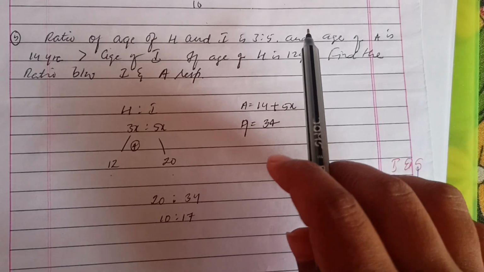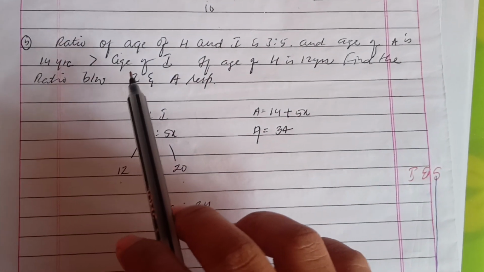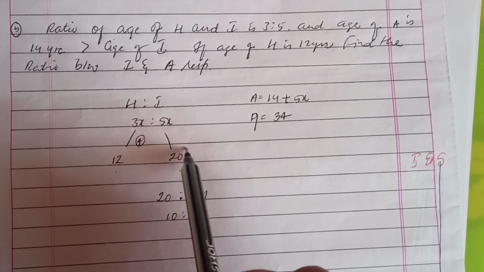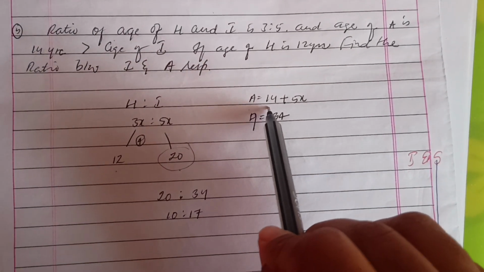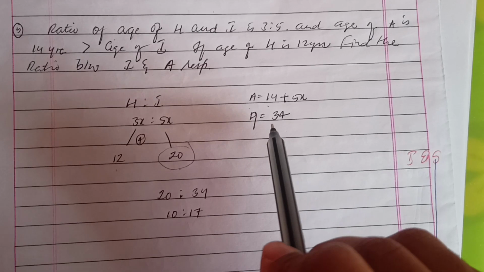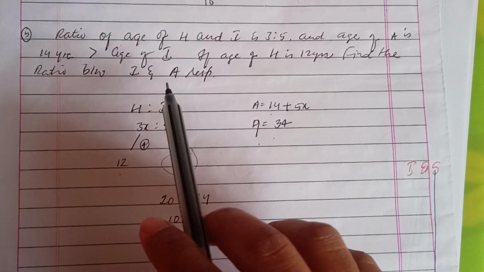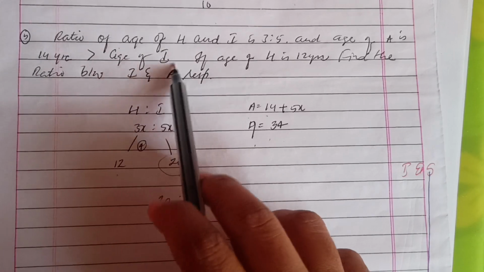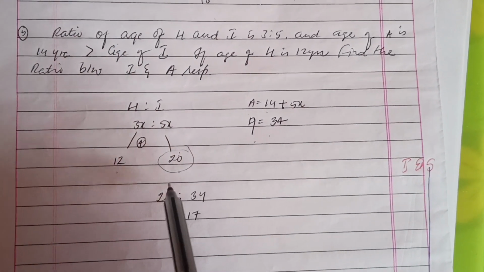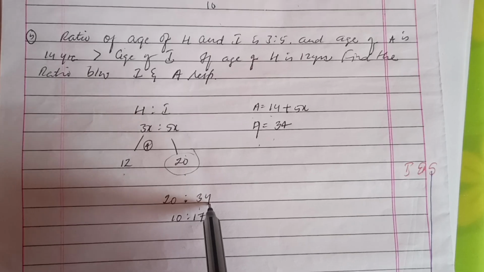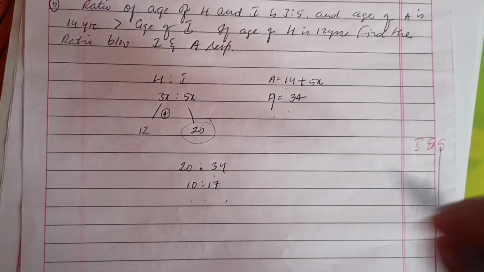They have also mentioned in the question that the age of A is 14 years more than that of I. We got the age of I as 20 years, and A is 14 years more than I, so the age of A will be 34. They asked the ratio between I and A respectively. So I is 20 and A is 34. After simplifying this, we get 10:17.